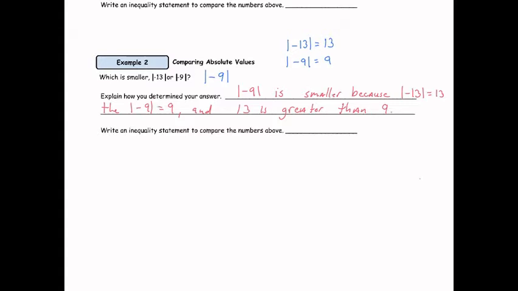So let's write an inequality statement to compare the numbers above. We can say that the absolute value of negative 13 is greater than the absolute value of negative 9. Another way we can write this is by saying the absolute value of negative 9 is less than the absolute value of negative 13.